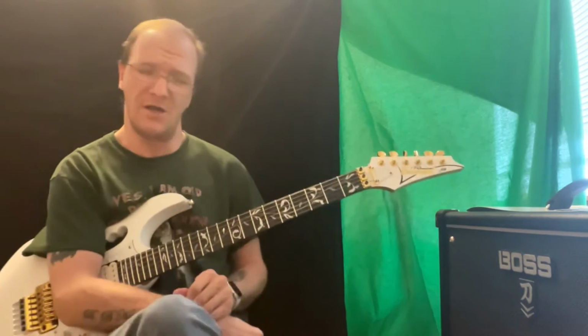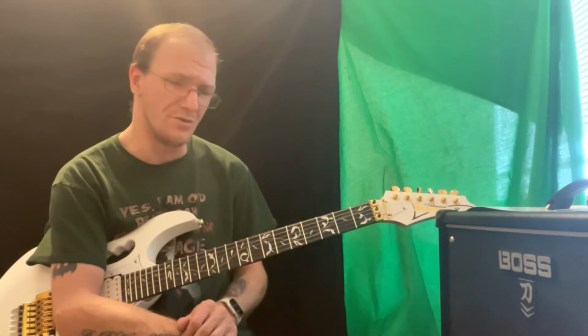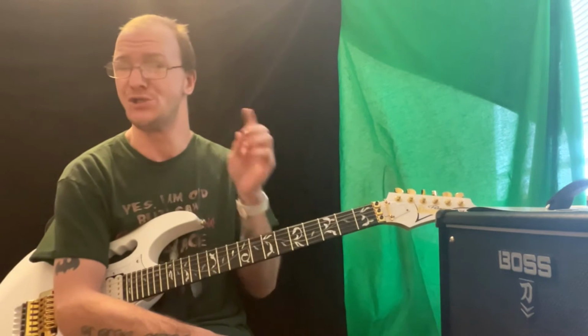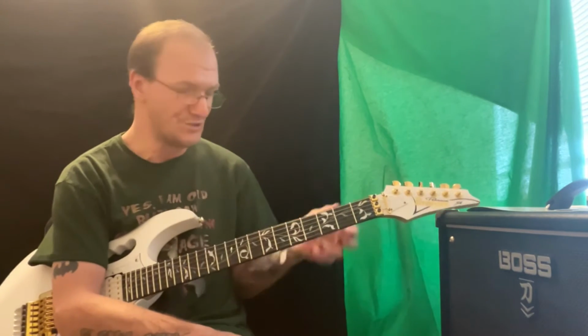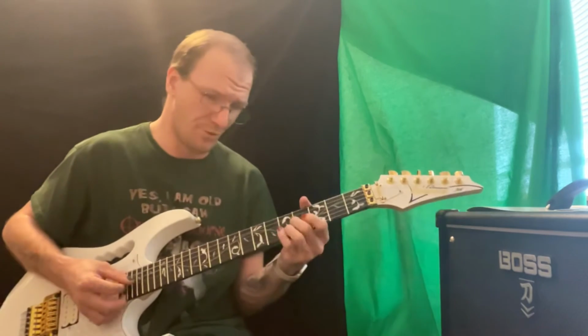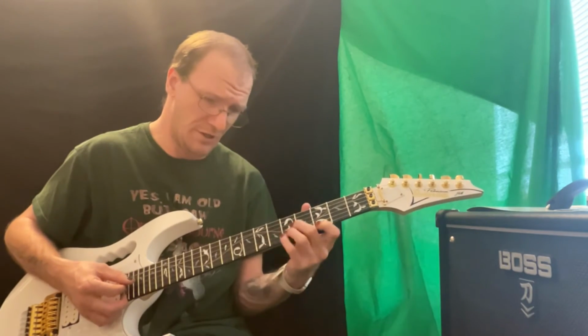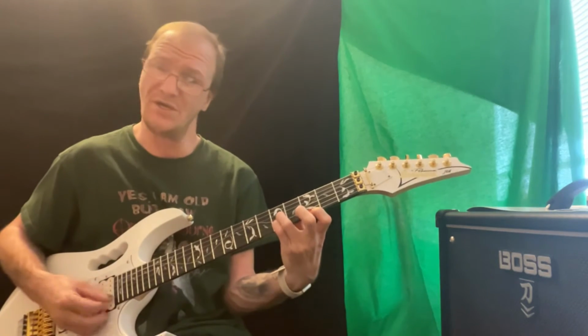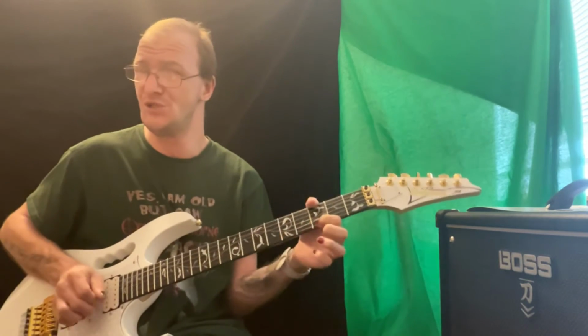Now for augmented, what we do is we keep the root, the 3rd, but we sharp the 5th. So we're moving the 5th up by half step. So for example, if we have our C major triad here, C, E, G, well, G's your 5th.